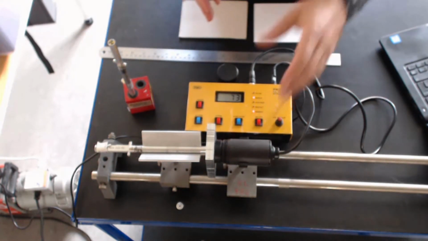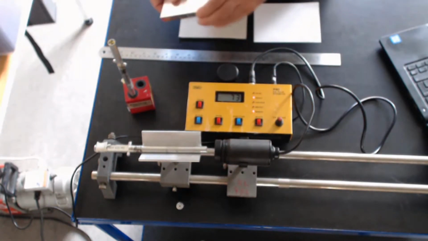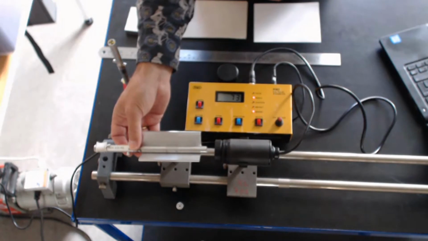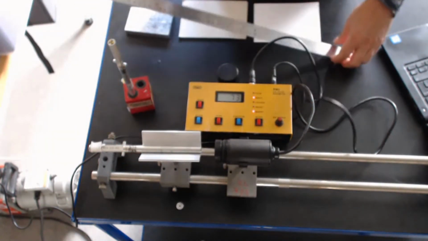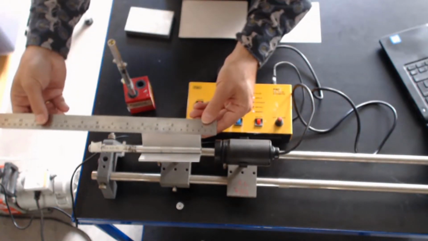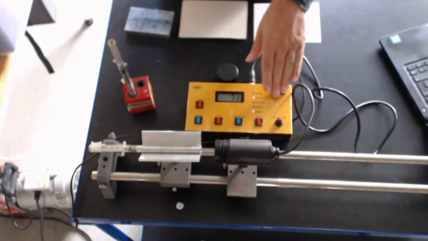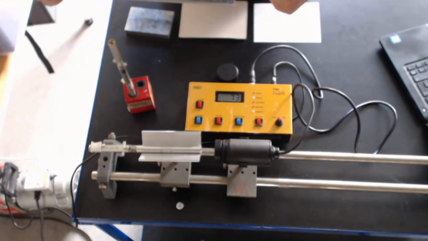What I now would like to do in this final example is record the number of counts in a certain time period as a function of the distance, and for that I have a ruler here. Maybe as some kind of homework exercise you can draw this curve, how many counts we have in a 10 second period as a function of the distance we're going to measure here.